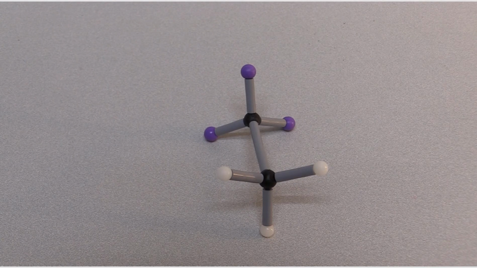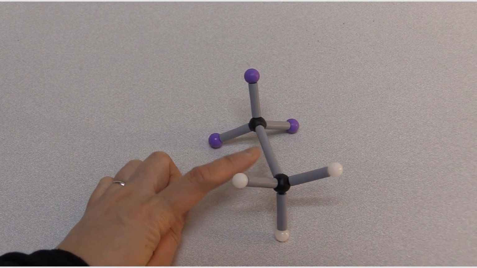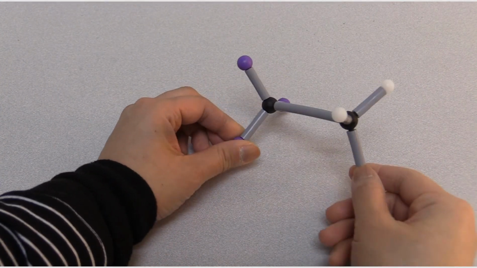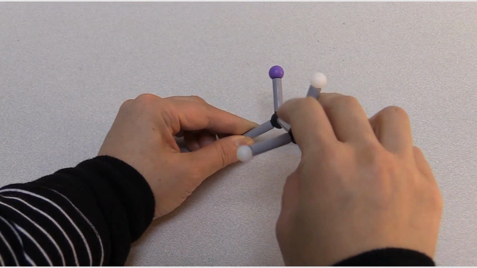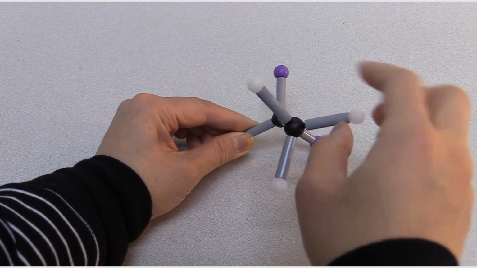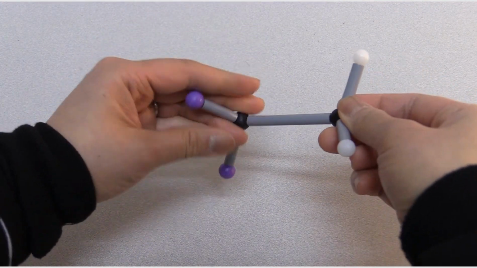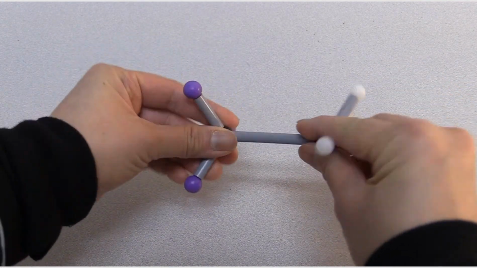So this is the structure of ethane. The two black balls here represent carbon, and this is the bond in between there. So if I'm looking at this ethane here, I can change the conformation by rotating it around the bond. That's what it's referring to when it's talking about different conformations. So this can also rotate around the carbon-carbon bond. The structure hasn't changed. We haven't moved any bonds. We're just rotating those bonds.